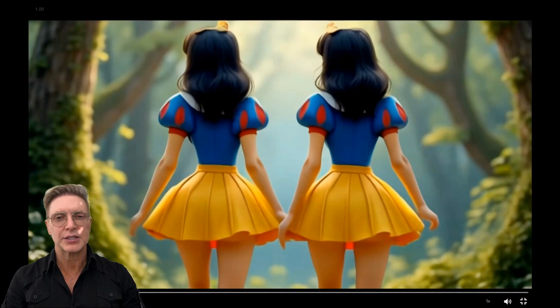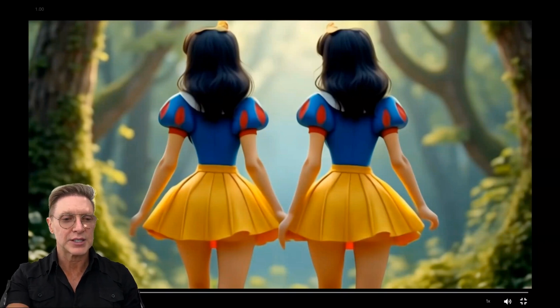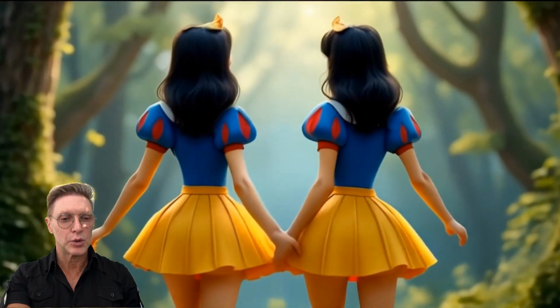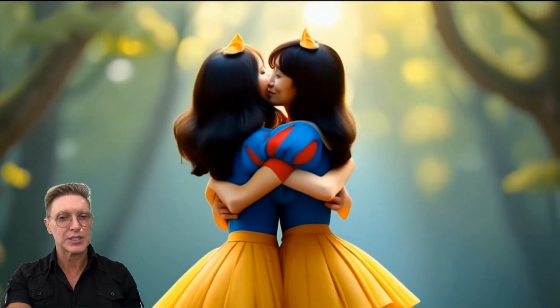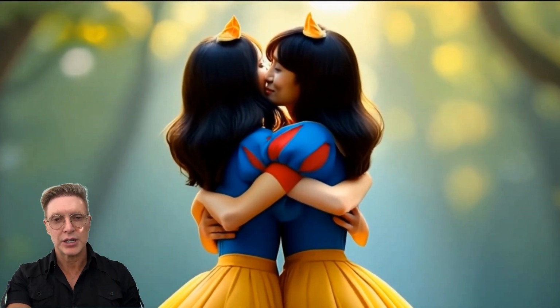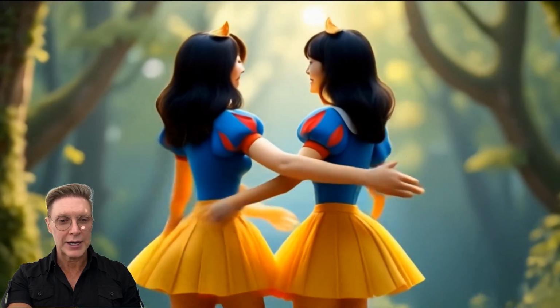So I decided to try to just create an image with two characters, and to see how that turned out, I took the Snow White image into Photoshop, removed the dwarfs, created two Snow Whites, and here's how that turned out. As you can see, once they turn, they no longer look like Snow White.